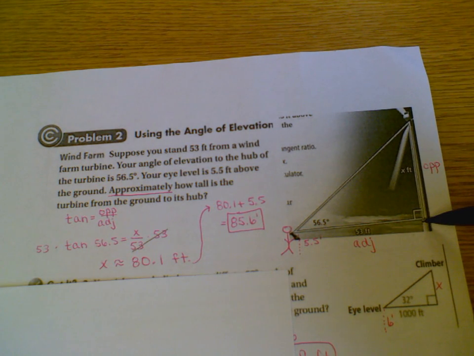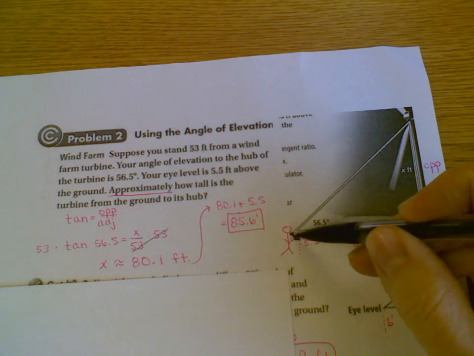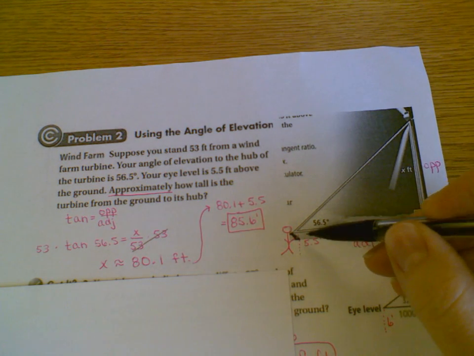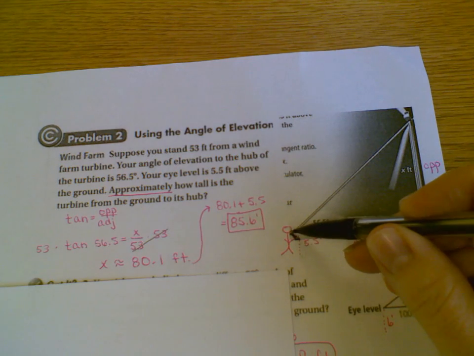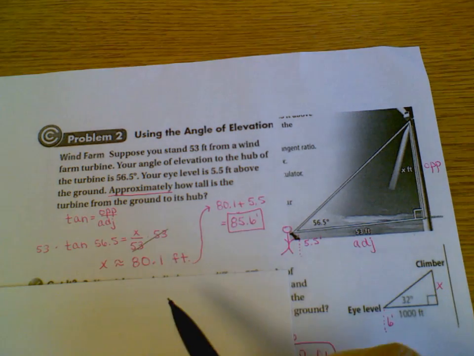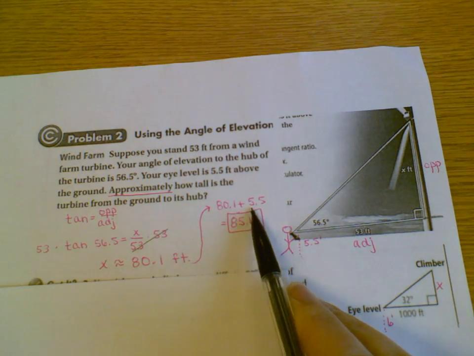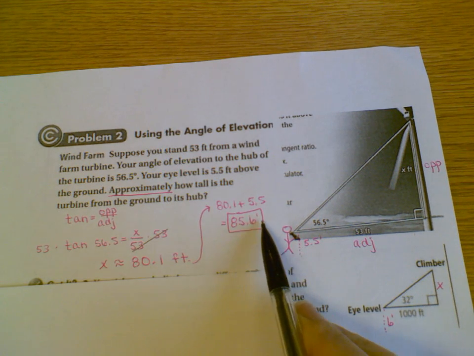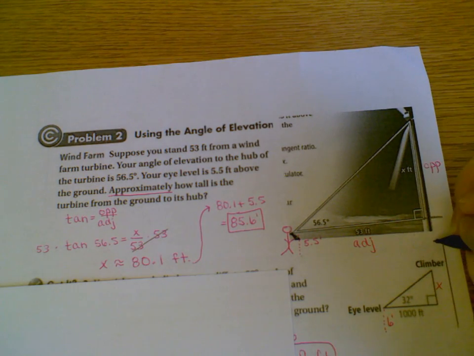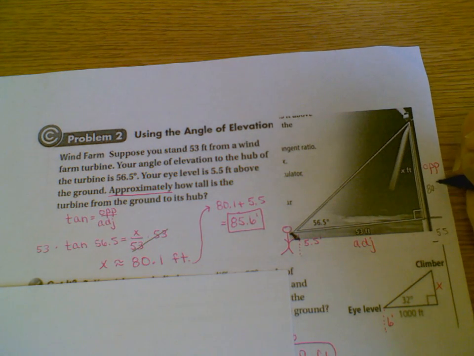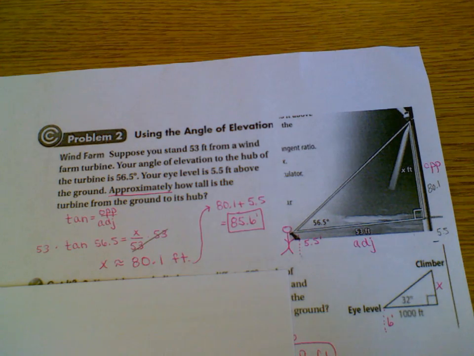Remember that it's asking me from the ground. So remember that I also have to add to it that 5.5 feet that is from my eye level to the ground. So once I had my answer, I need to come back and add 5.5 feet to get my actual total. So I added this 5.5 feet plus my 80.1 that I just found was that piece right there.